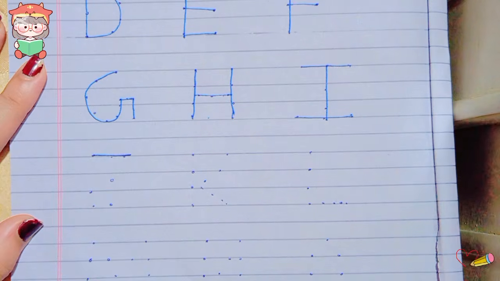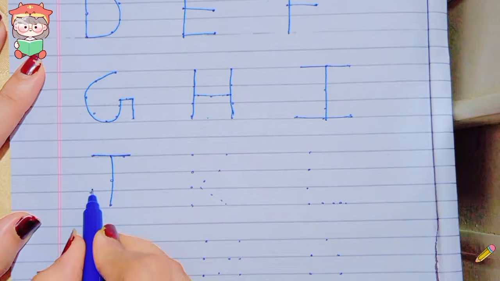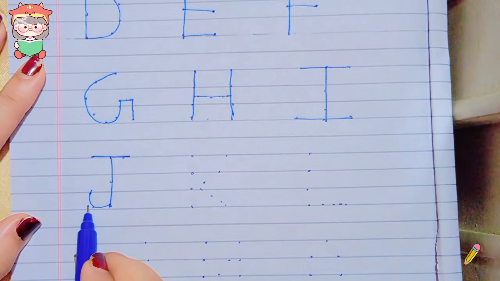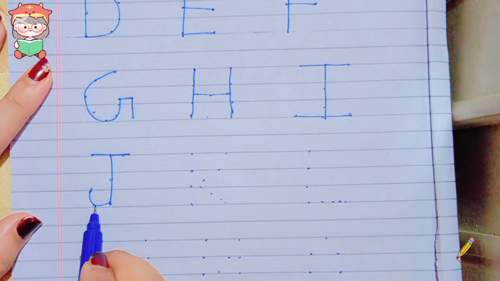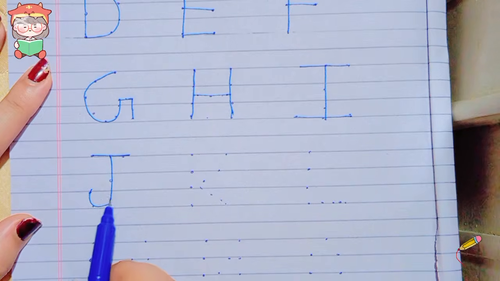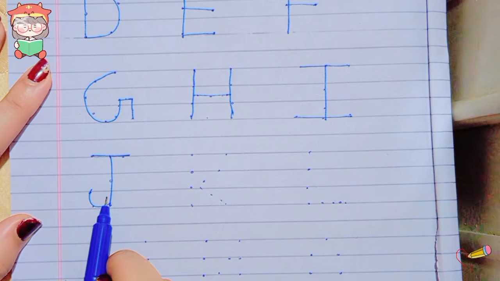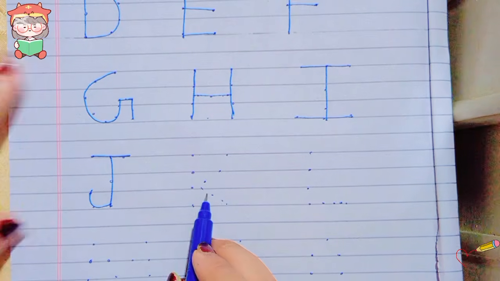First line, second line, and round. It's J. Letter J. J for jelly. J sound is J. Next letter is letter K.